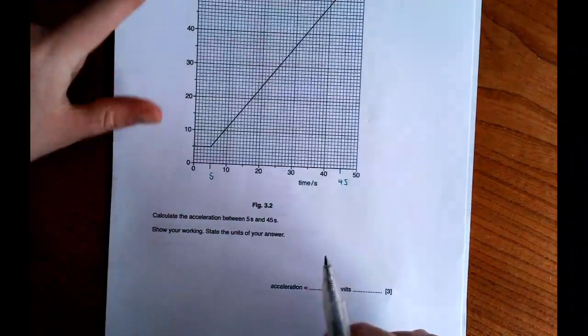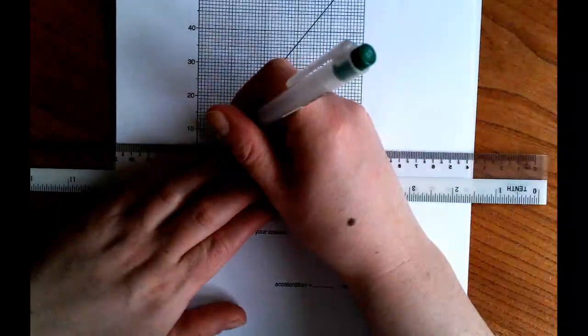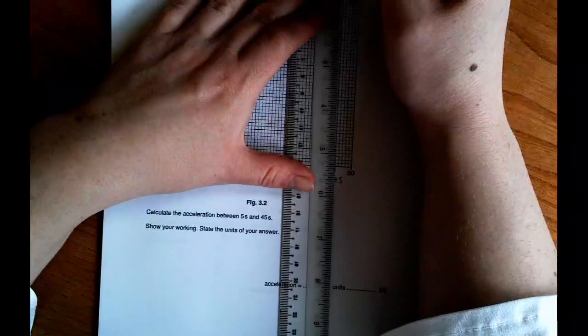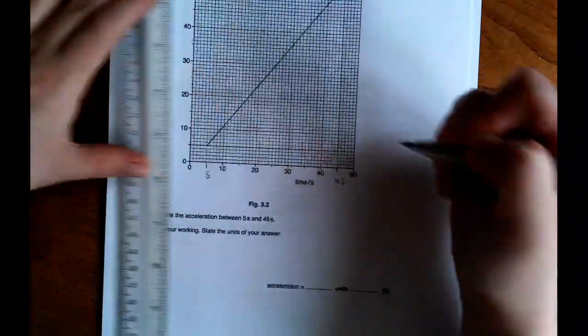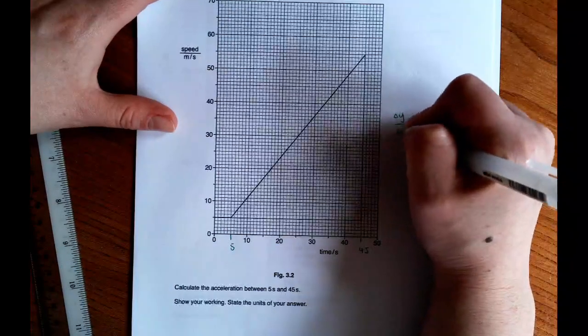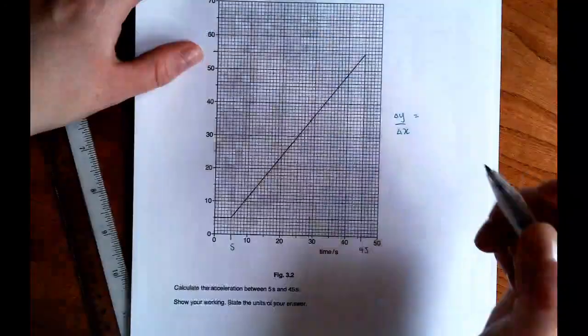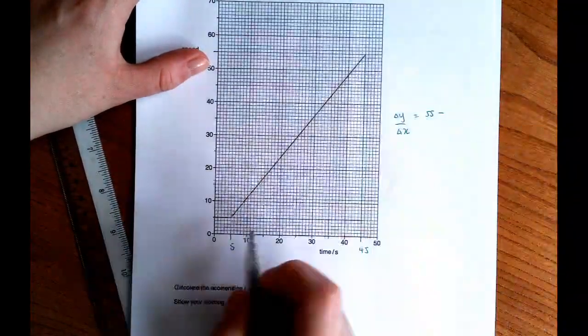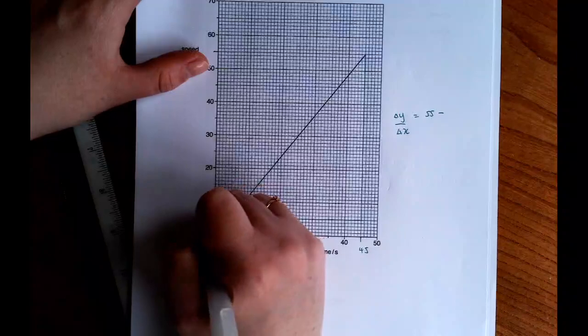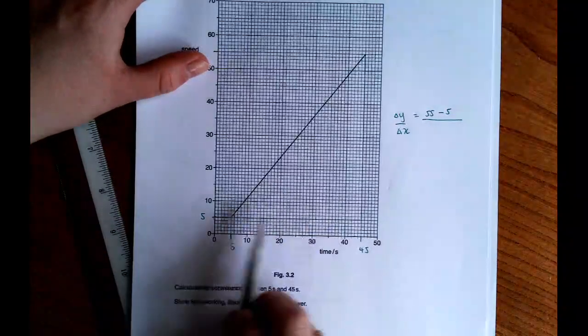It's quite clearly going to be the gradient, so it's going to be the change in y over the change in x. So I'm going to draw my triangle on, like this. Change in y over change in x. It's going from 55 down to a value of 5, and that is occurring from 5 to 45 seconds.